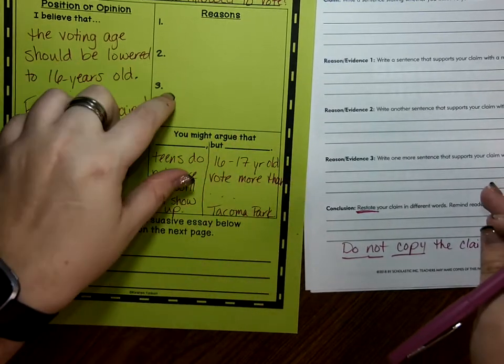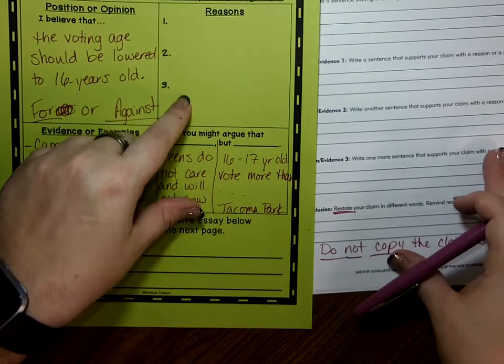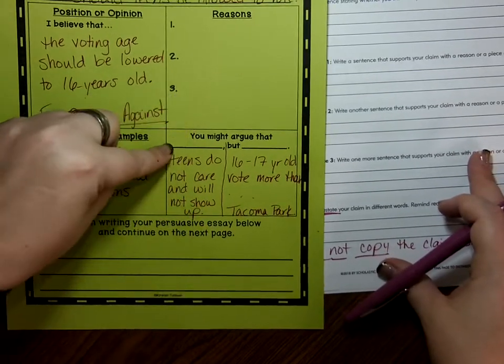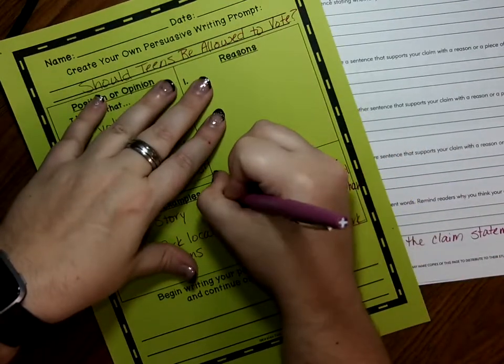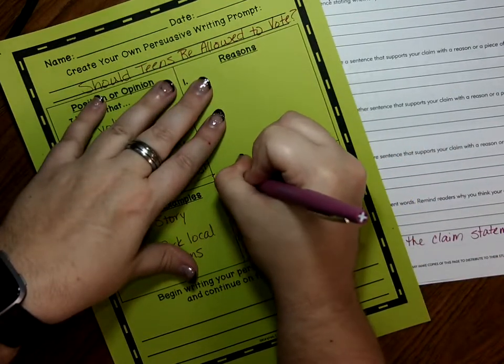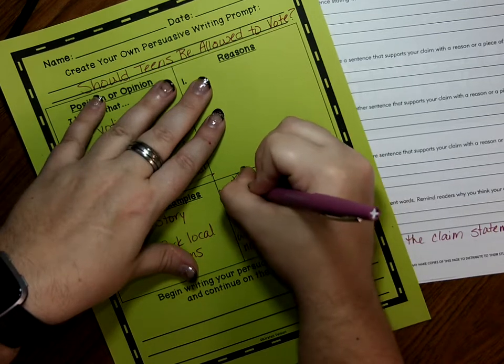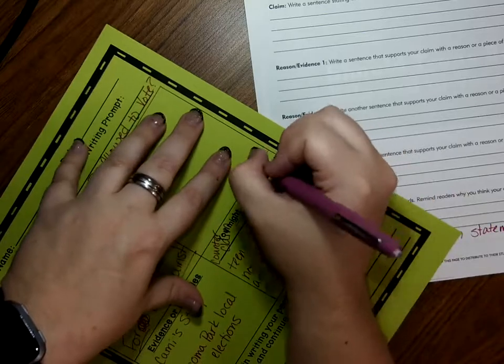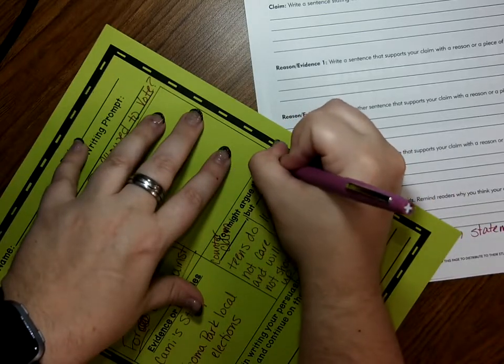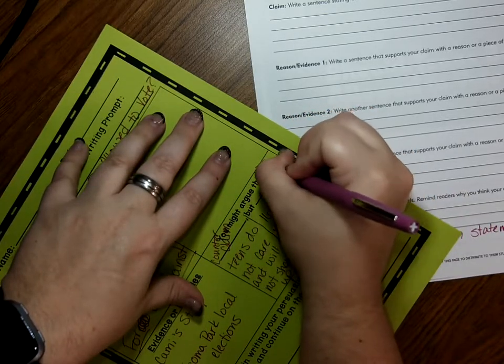If you have a 3rd reason that is not very strong, remember, this is a counterclaim, okay? Counterclaim. And then this is the turn back. Turn back.